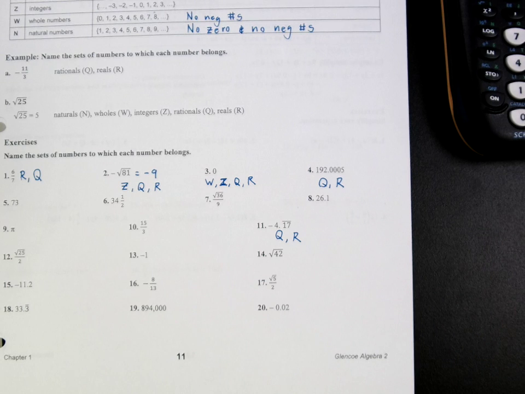Now the square root of 42, type that in your calculator. Square root of 42. If you cannot think of the square root of 42, which I can't, all right, but what is the square root of 42?